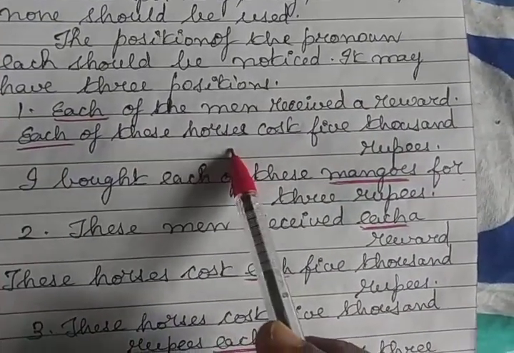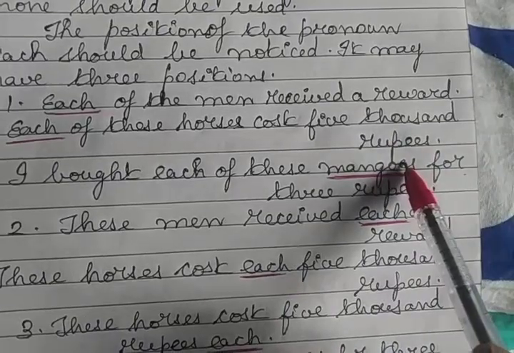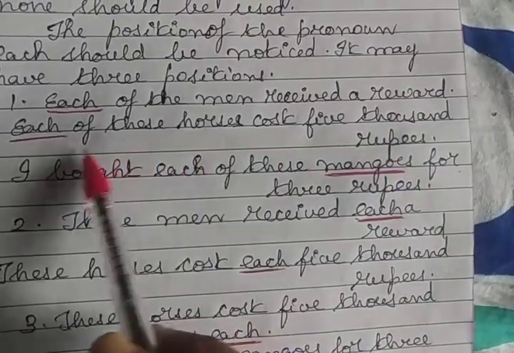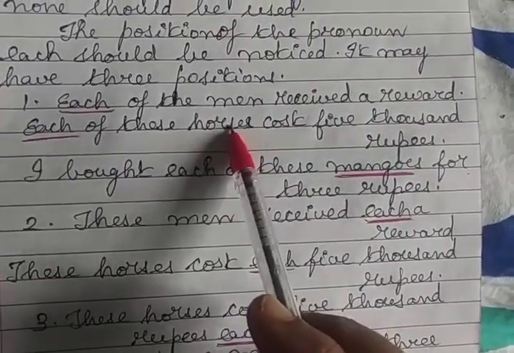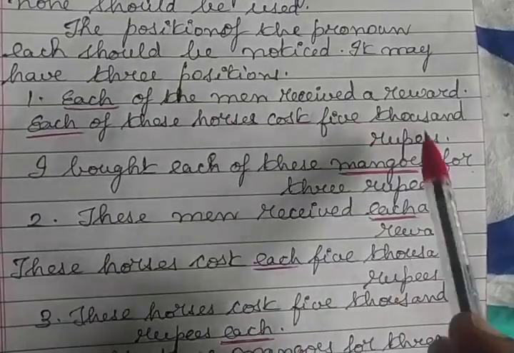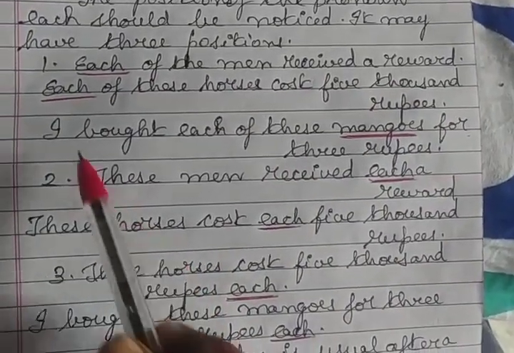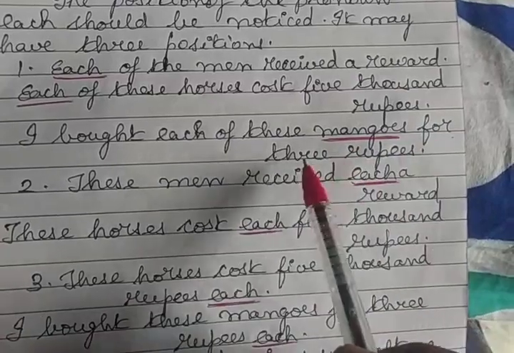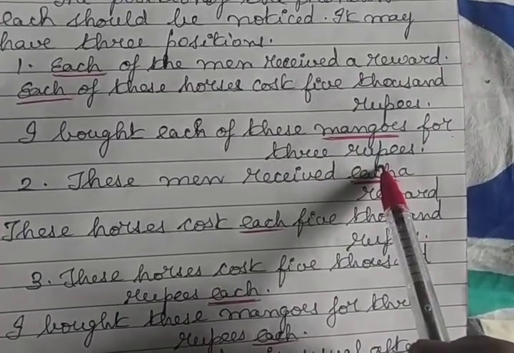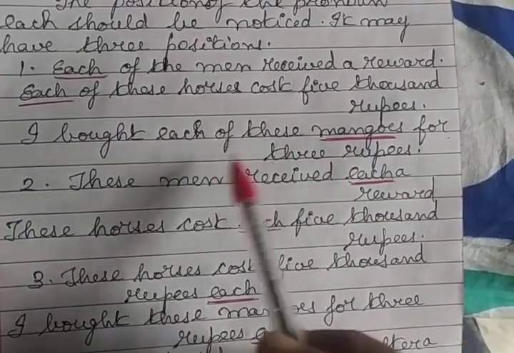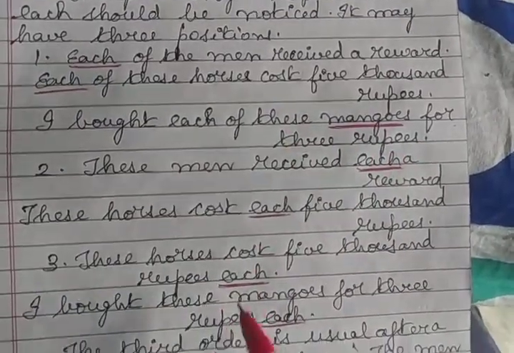Each of these houses costs 5,000 rupees. Each of these houses, there are more houses, and each house costs 5,000 rupees. I bought each of these mangoes for 3 rupees. So the cost of one mango is 3 rupees and there are many of them.